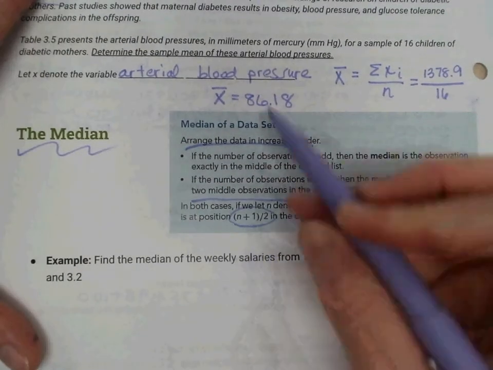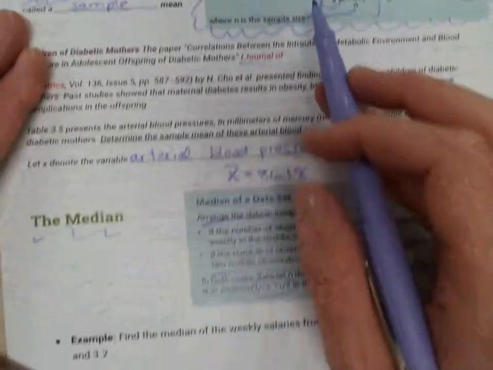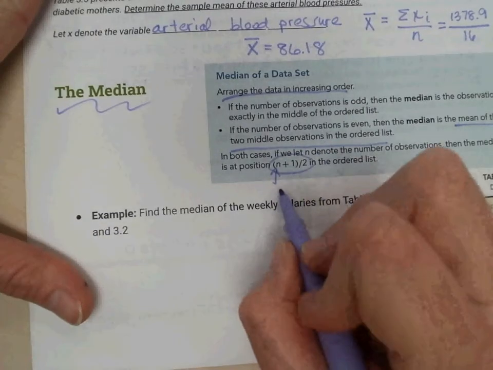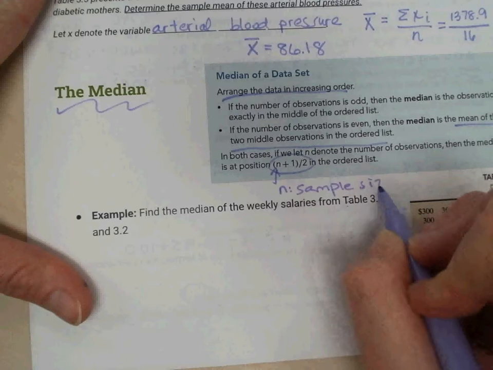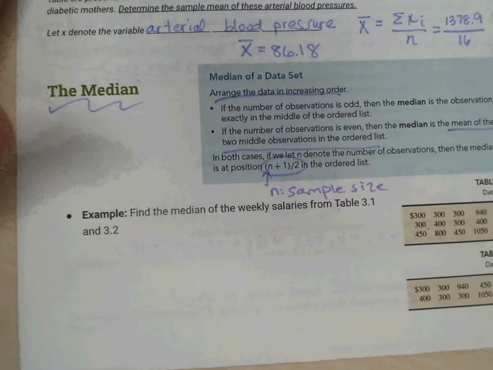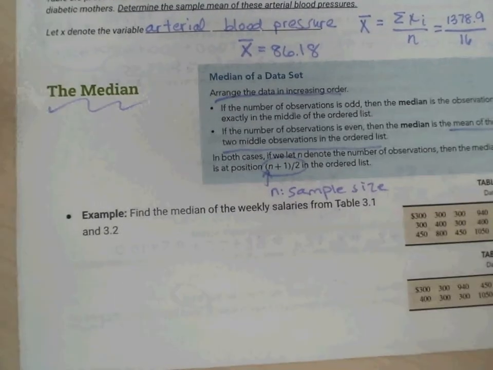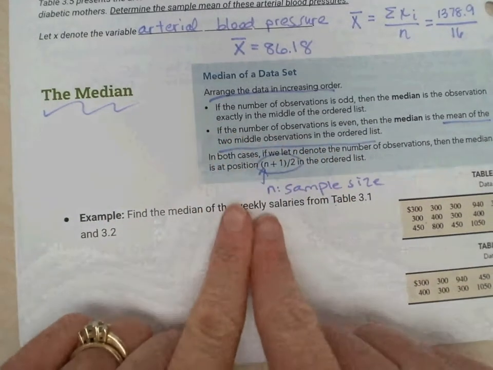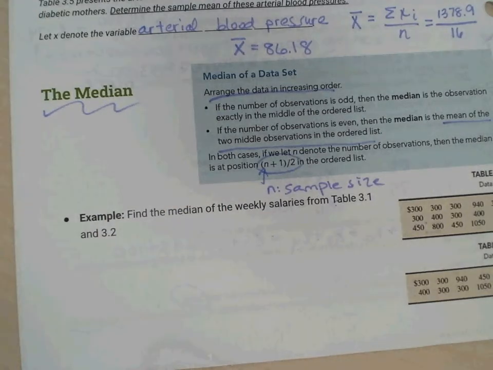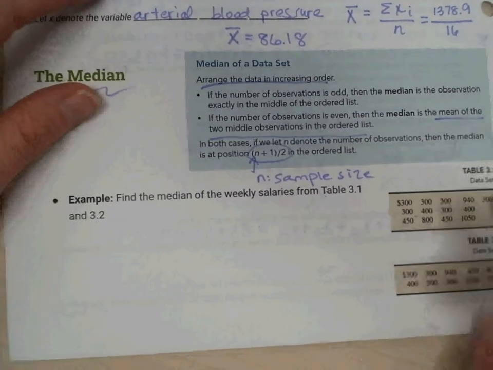Remember, n we just defined above as the sample size. Add 1 to that, divide by 2, and if you line them up, rather than doing the cross out method to find the middle, you can just count down the line to that number. So find the median of the weekly salaries from tables 3.1 and 3.2.